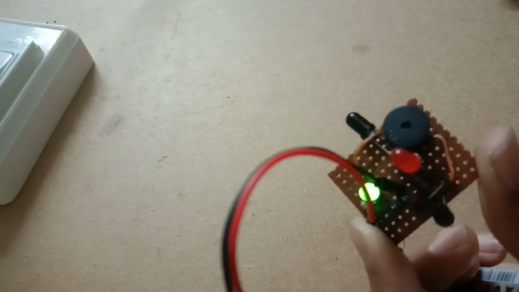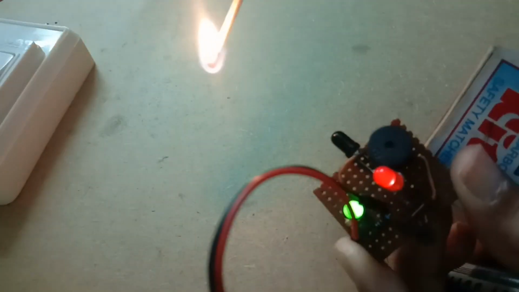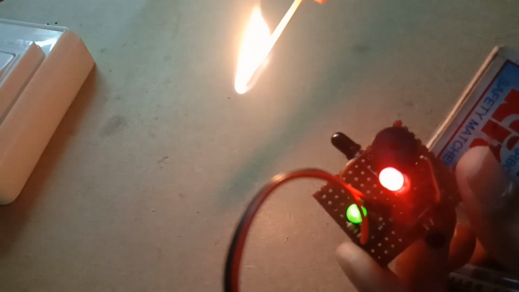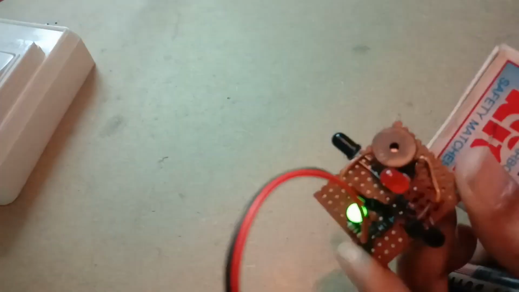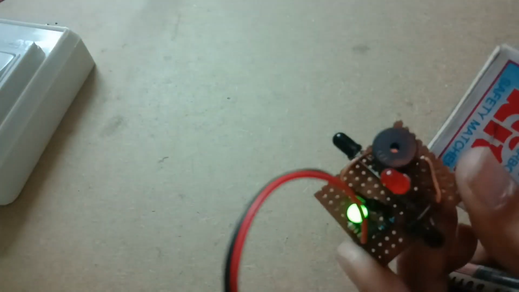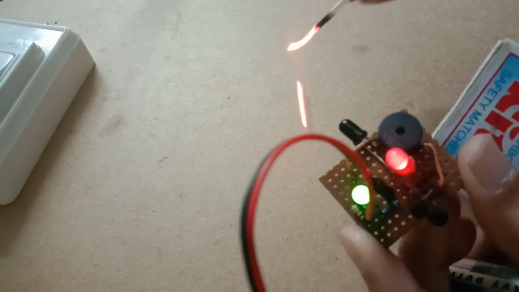And now let me show you its operation with the matchstick. Now you understand how the circuit works, and now you're able to give protection to everybody from hazardous conditions.